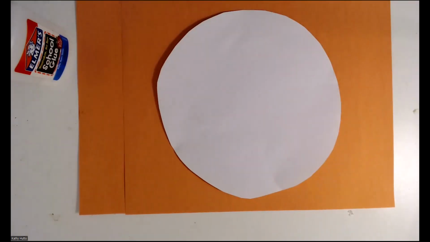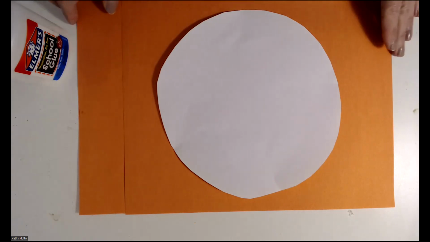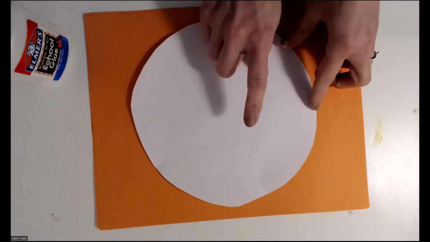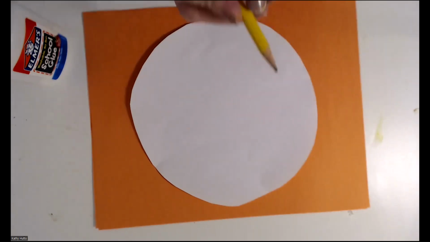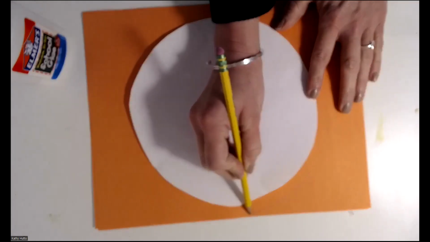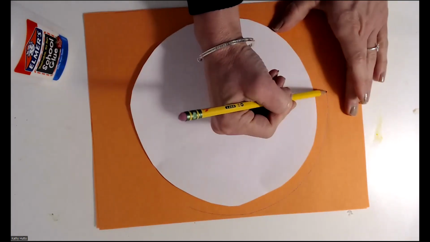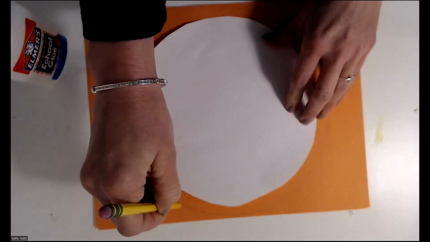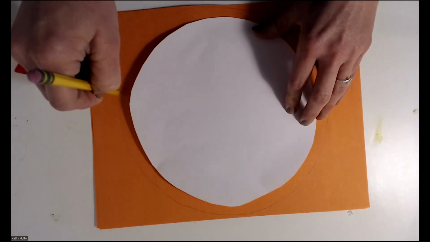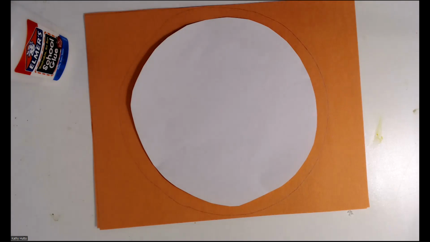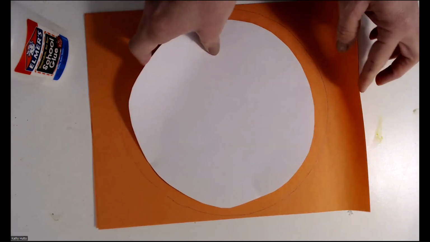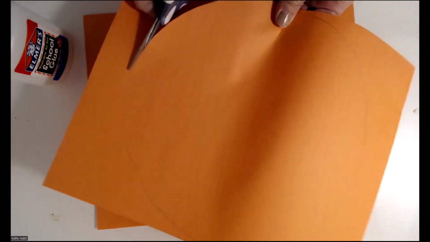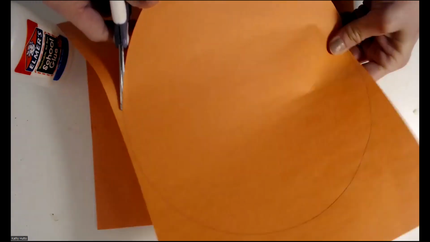Okay. The next thing I'm going to do is I'm going to cut a circle from my orange or brown, if you have brown paper, and I want it to be a little bit bigger than this circle. So I'm going to use a pencil to go around this circle a little bit bigger than my first white circle. Okay, so I'm going to cut that out. That's going to be the crust for my blueberry pie.